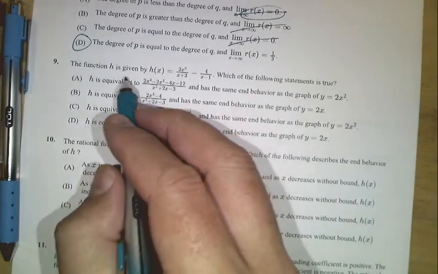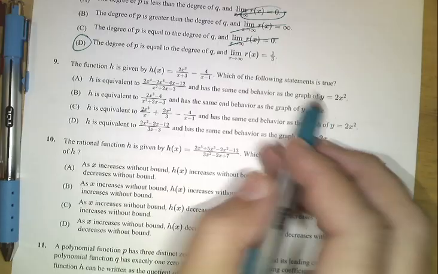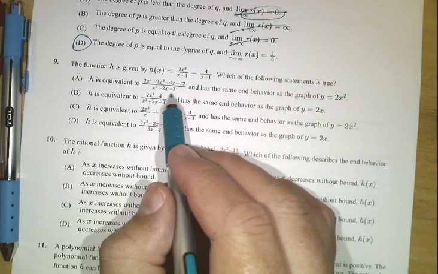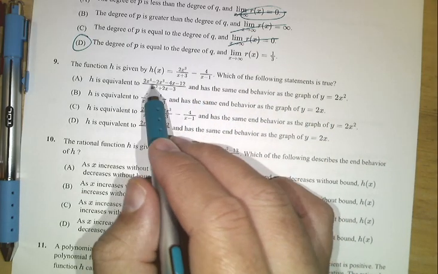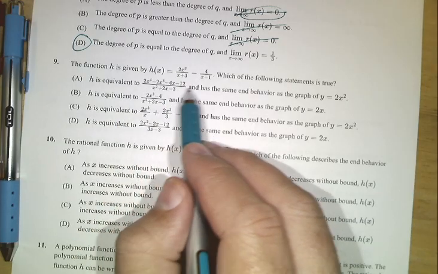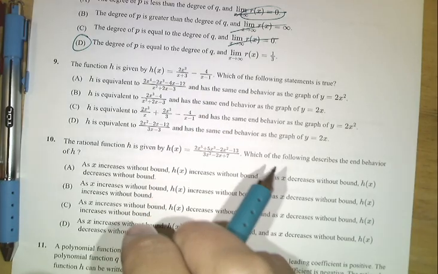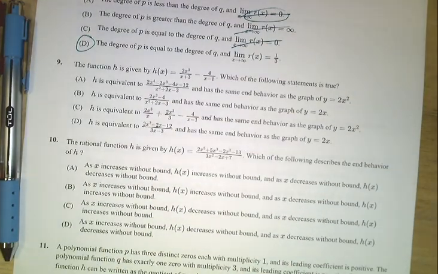Okay, the function h is given by this thing. Which of the following statements is true? Has the same end behavior. Oh, okay. So we need to make this one fraction. That's going to take some space. So let me find a quick piece of scratch paper here. This will work. Why not?